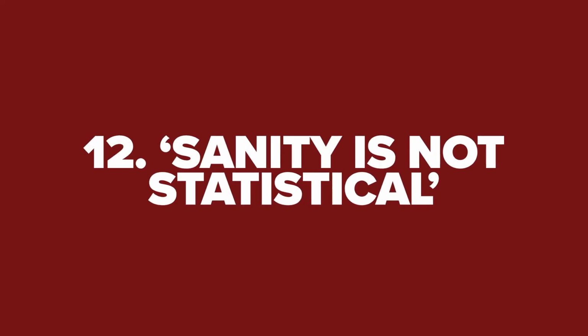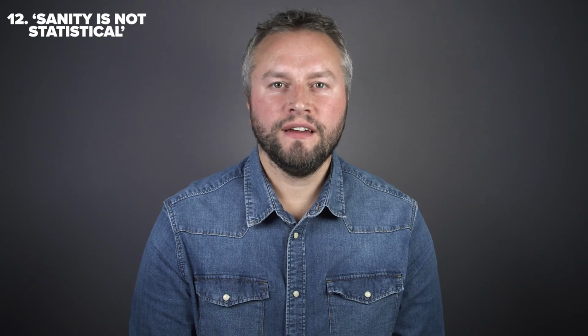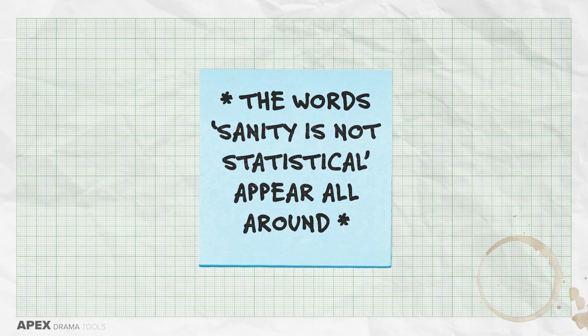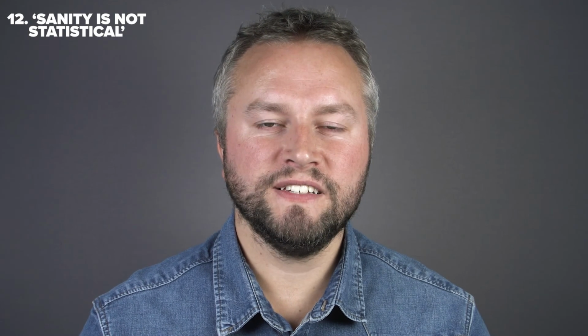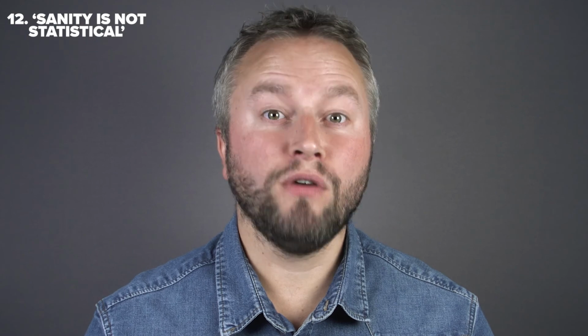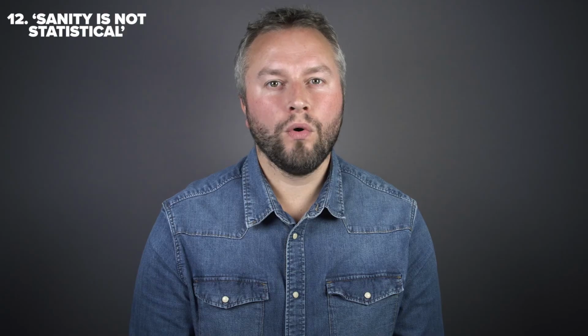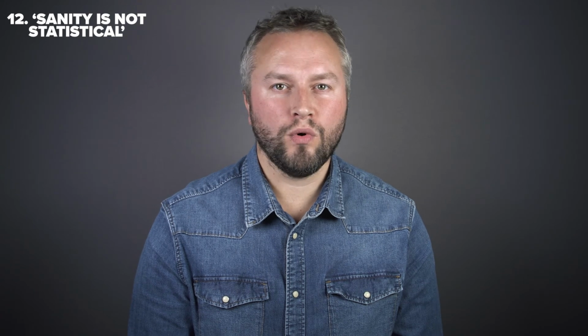Sanity is not statistical. On page 74, during Winston's torture, a stage direction states the words "sanity is not statistical" appear all around. How can you make this happen? Is this with an ensemble of actors writing all over the set? Or is this achieved through multimedia and projection? Or is this some sort of reveal using flats, screens, or wallpaper?